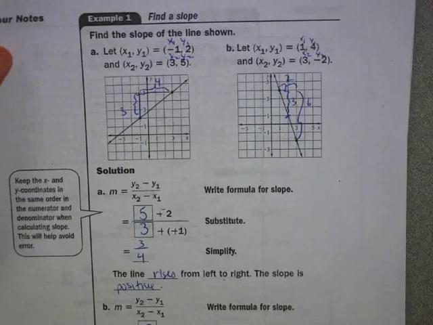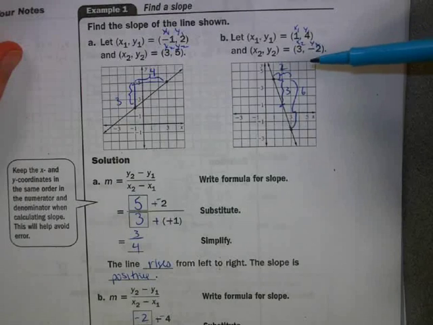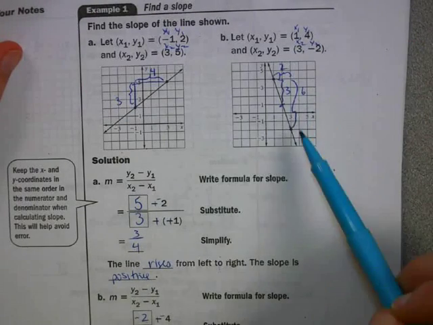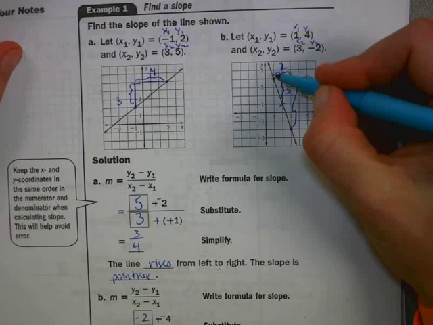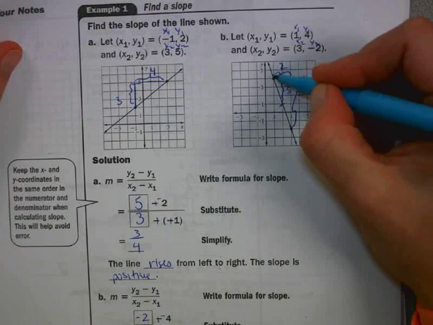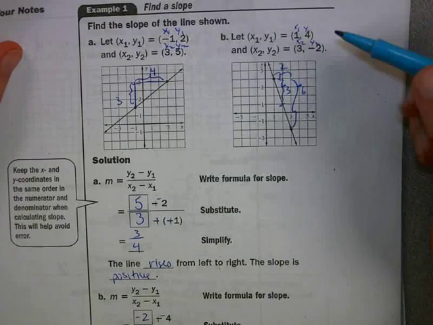Okay, so you should have come up with -3 for your slope. The reason why I knew it was -3, first of all, I know it's a negative because this line is going down. When I look at it left to right, it's going down. And as I go in my rise direction, I'm going down 3 or down 6, depending on which one you went to.